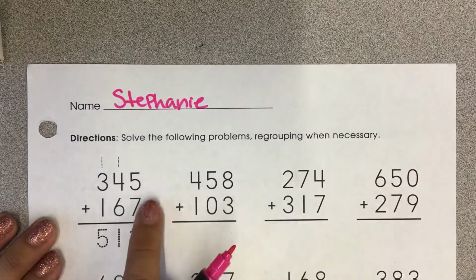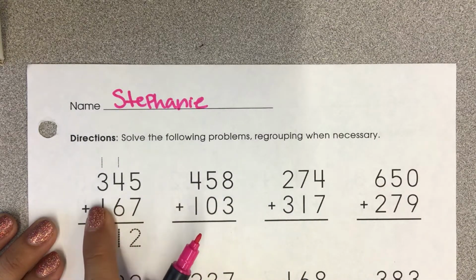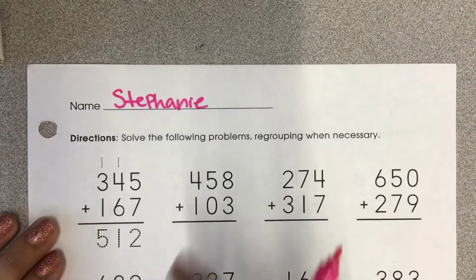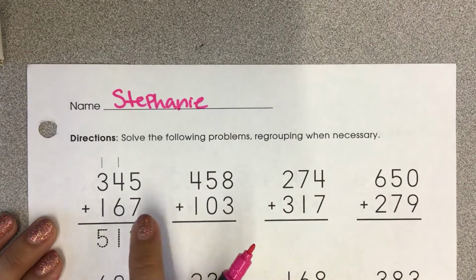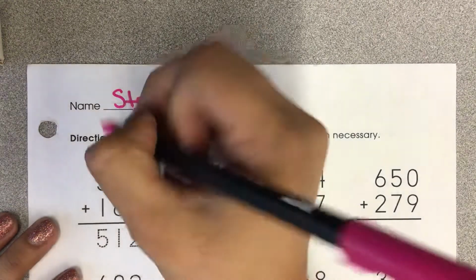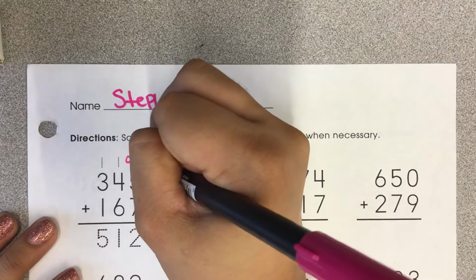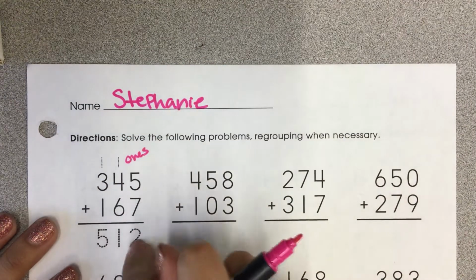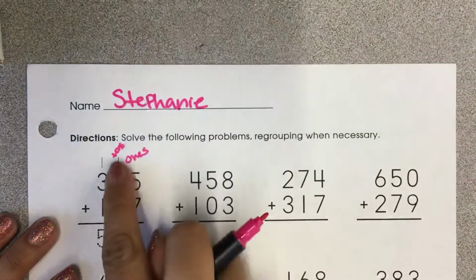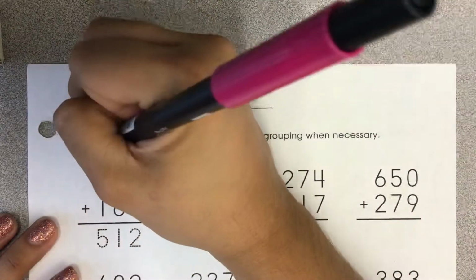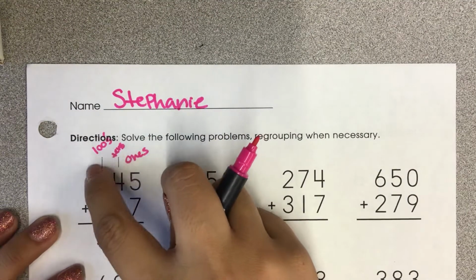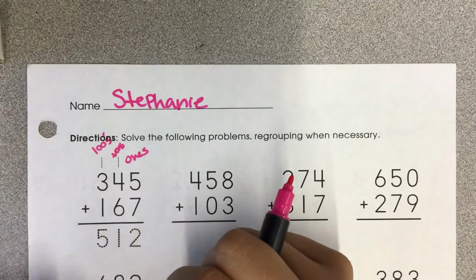Remember, we're always going to start right to left. Excuse that, we have a little bit of announcements going on. We're always going to start right to left when we're doing addition problems like this because this is the ones spot. This is the tens spot. And this is the hundred spot. Now I wrote out the number 100 instead of writing out the long word hundreds, but you guys get it.